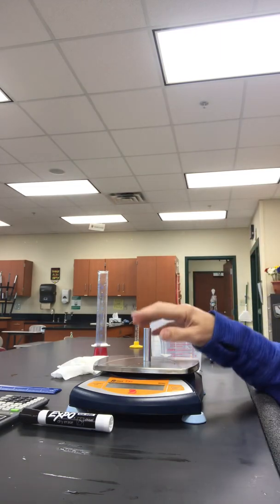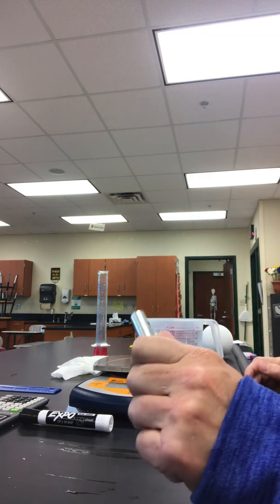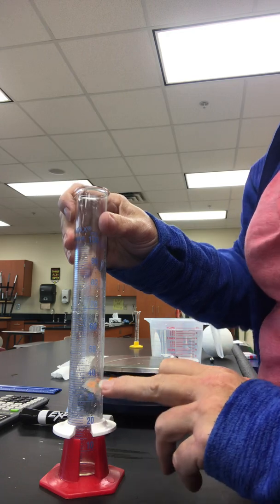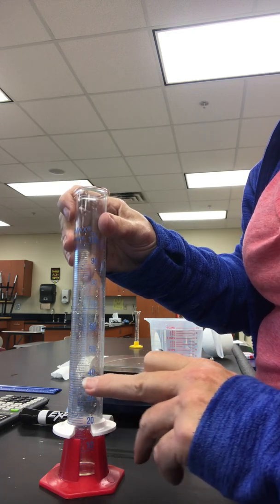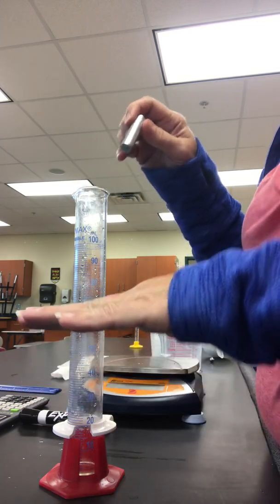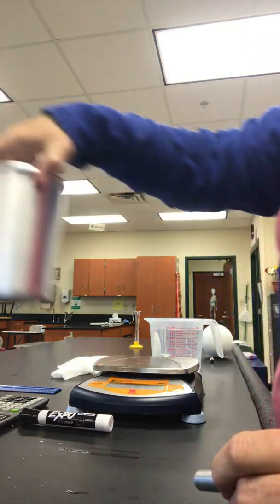To find the volume of the aluminum, there's several ways you could do this. You could do a math problem and measure it with a ruler. But I want to show you a couple ways you could do this. You could put water, like say 40 milliliters of water, in a graduated cylinder and drop this in and see how much the water level goes up. And that would work with this. But I want to show you something that we'll be using in a lab.